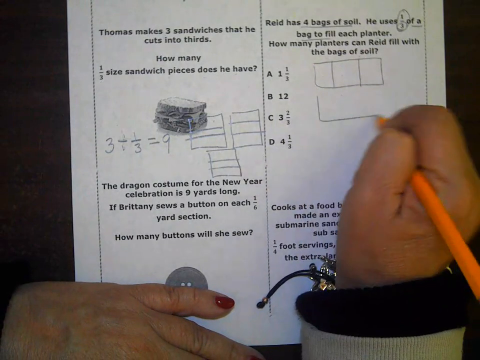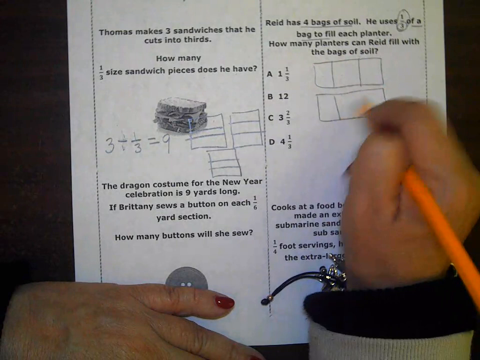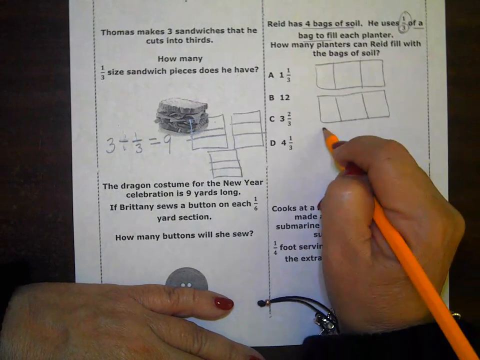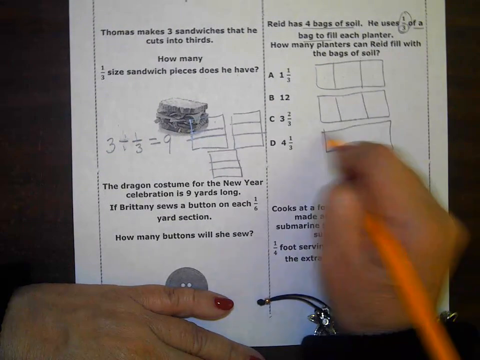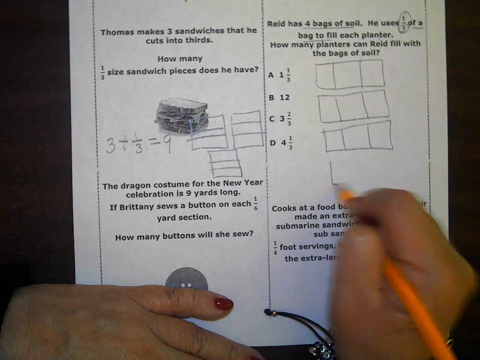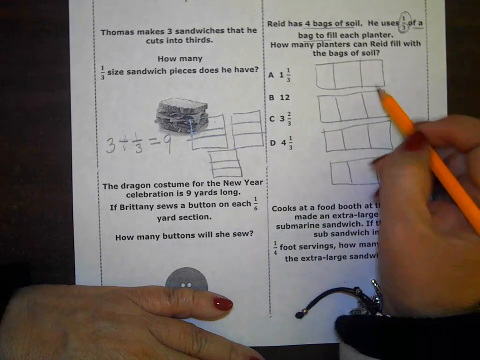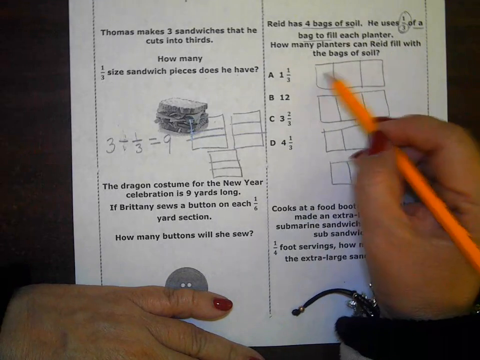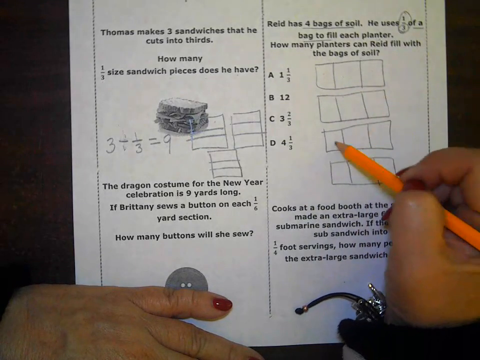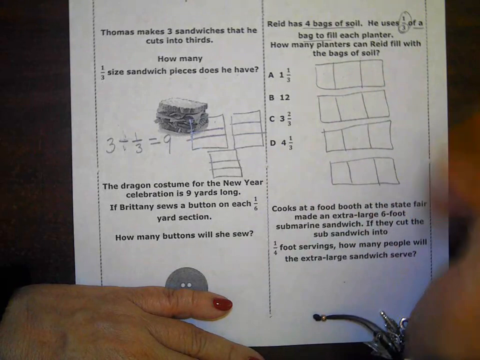The next bag, 1/3 per planter. The third bag, 1/3 per planter. And the fourth bag, 1/3. So how many planters? 1, 2, 3, 4, 5, 6, 7, 8, 9, 10, 11, 12.